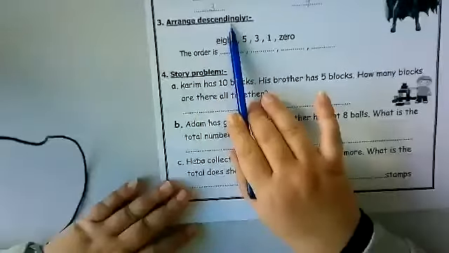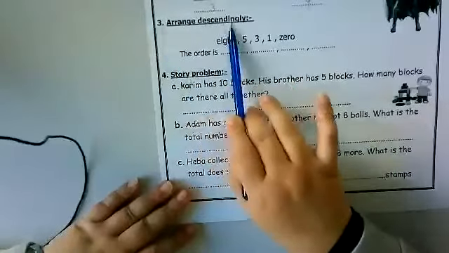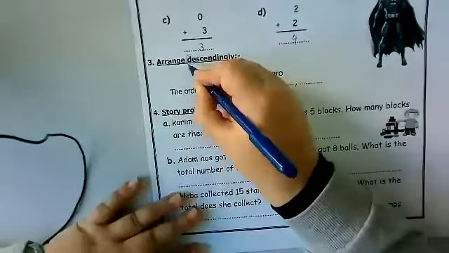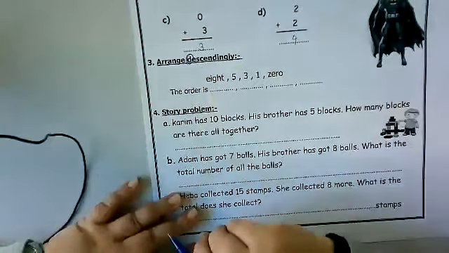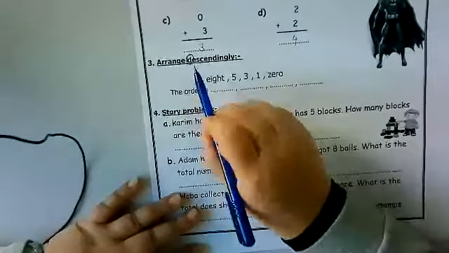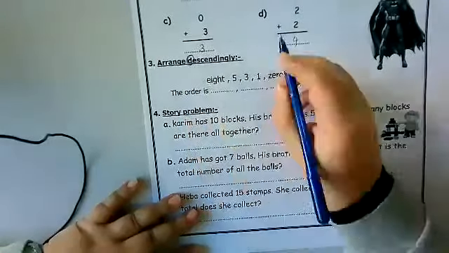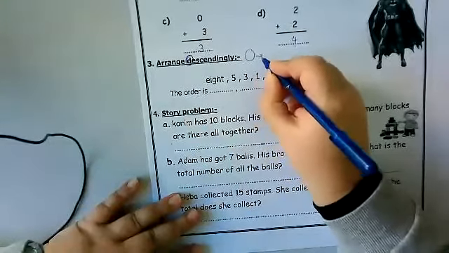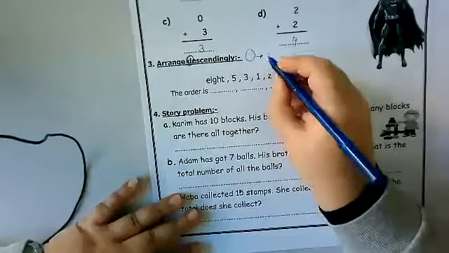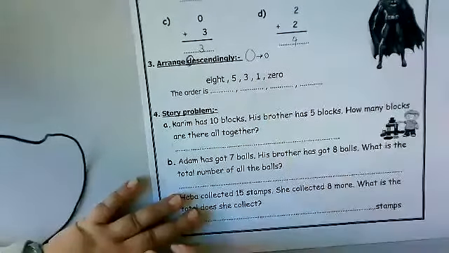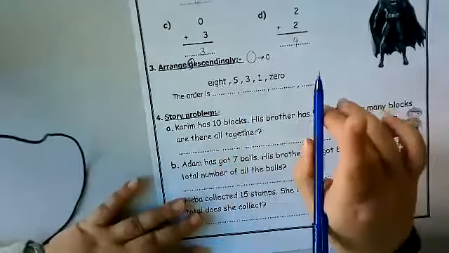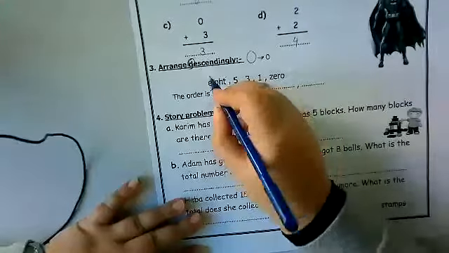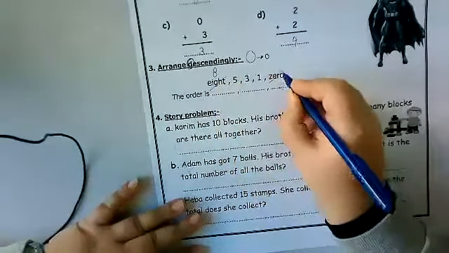Let's move to number 3, descending. We said before, D, descending. D what? D dinosaur, okay? D descending, D dinosaur. So we are going to arrange the numbers from the bigger, because the dinosaur is the biggest, to the smaller number, okay? Which is first, you have to cross out the numbers in letters and put them in digits, okay?